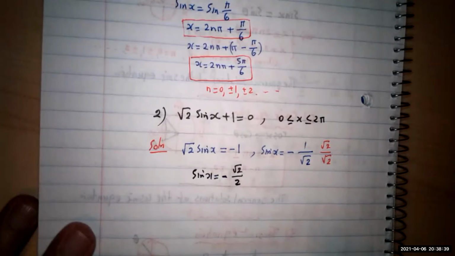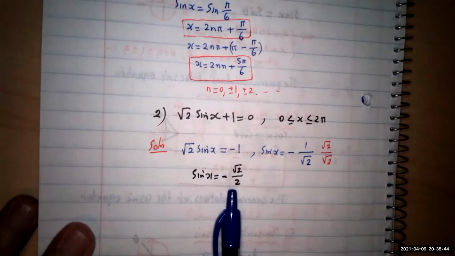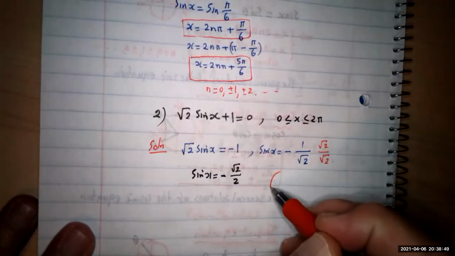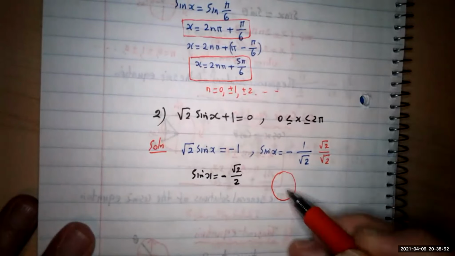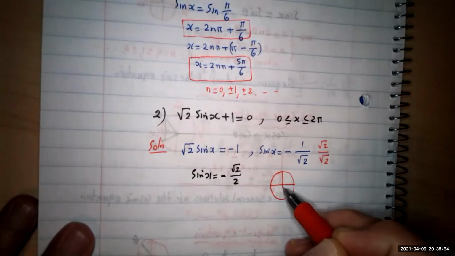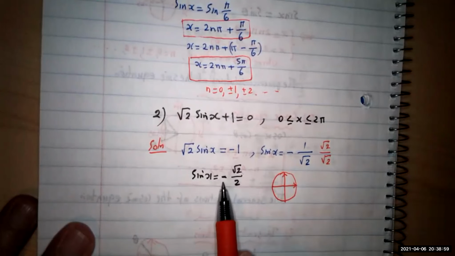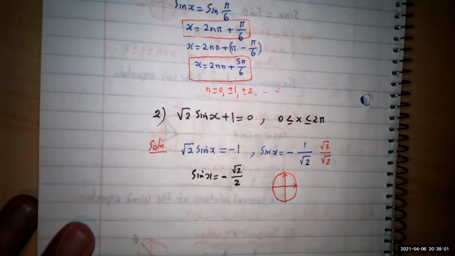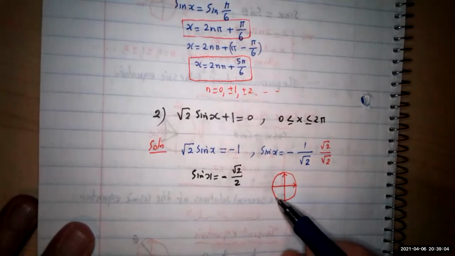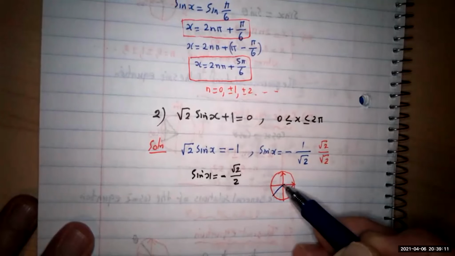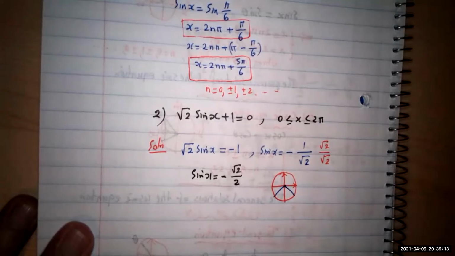Now, how are we going to find it? Sine x equal to negative radical 2 over 2. You go to the unit circle chart that you have. You see the sign is negative. So when the sign is negative, you are going to be either here or here. You can see it on your table, if you like, to get these numbers.